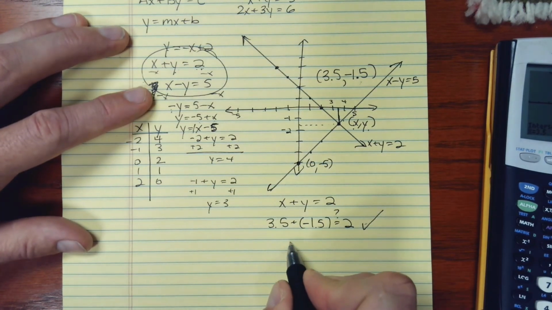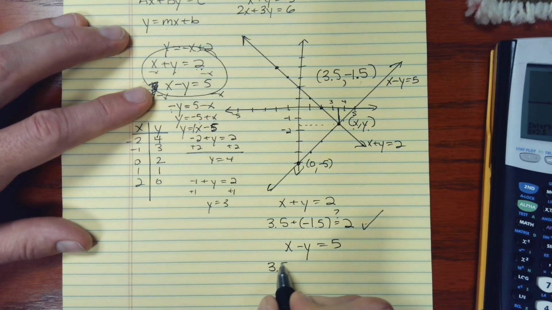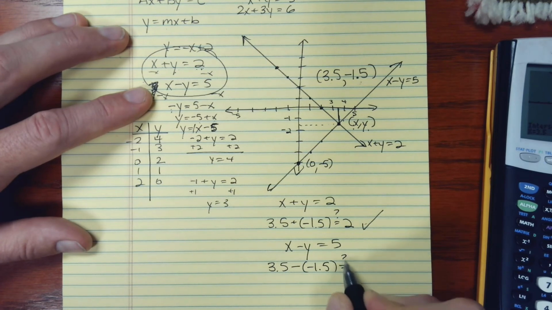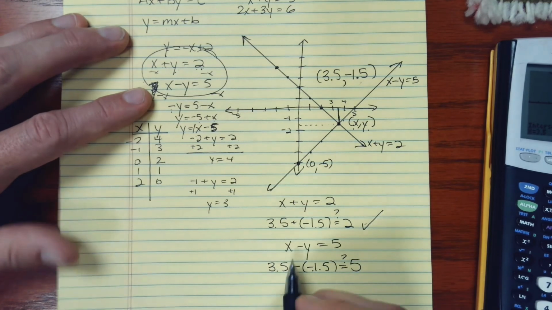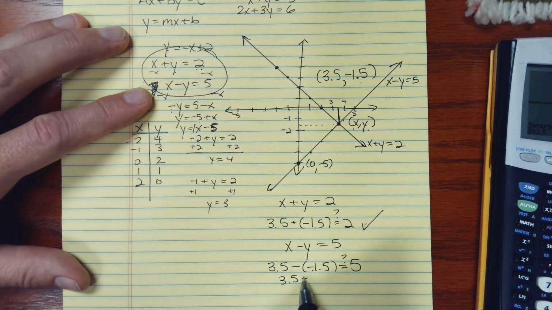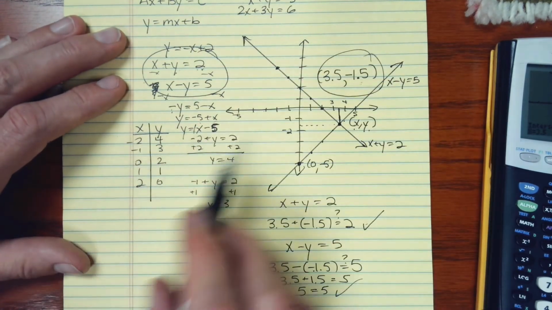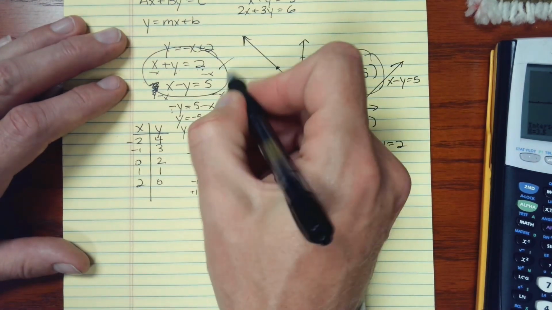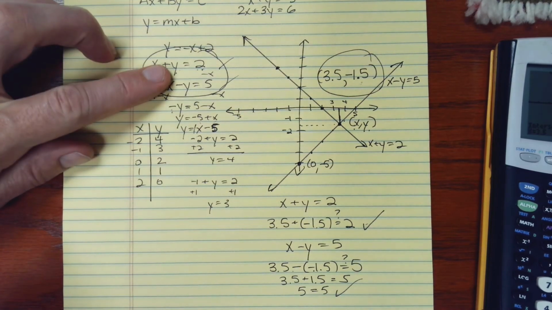And in the second equation, x minus y equals 5, that would be 3.5 minus negative 1.5. I'm checking to see if that does in fact equal 5. When you're subtracting a negative, that's the same as just adding the two values. And so, sure enough, 5 does equal 5. So this ordered pair will give me true statements for both of these linear equations when I substitute in the x value and the y value.